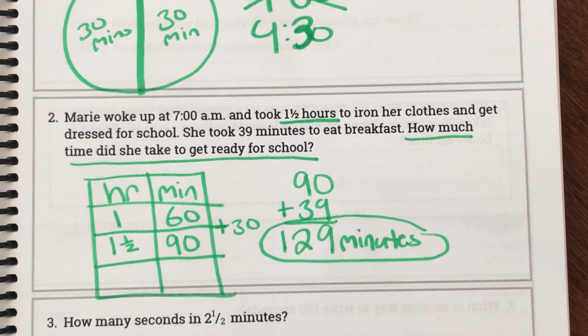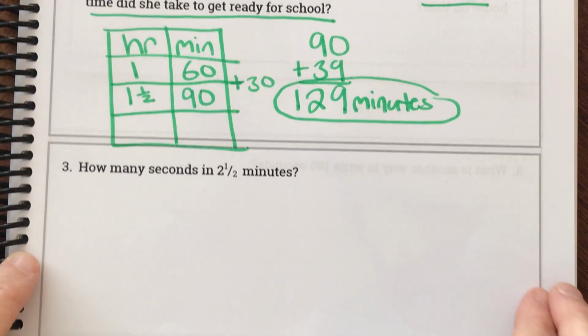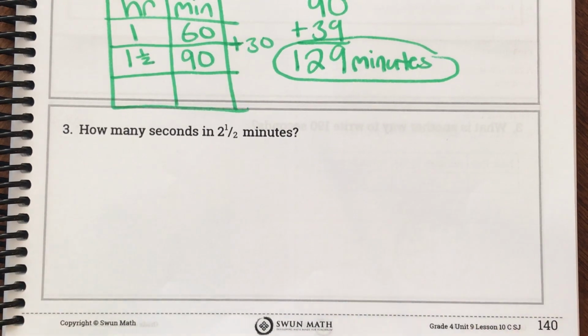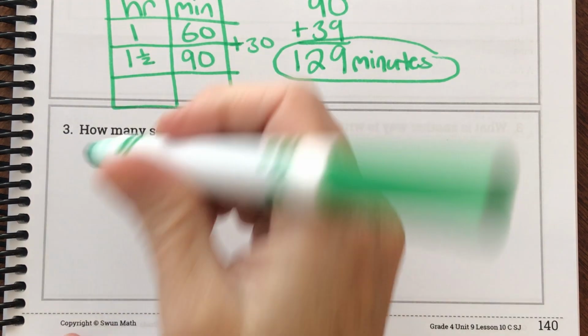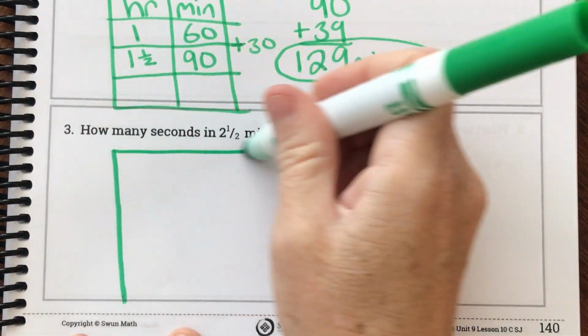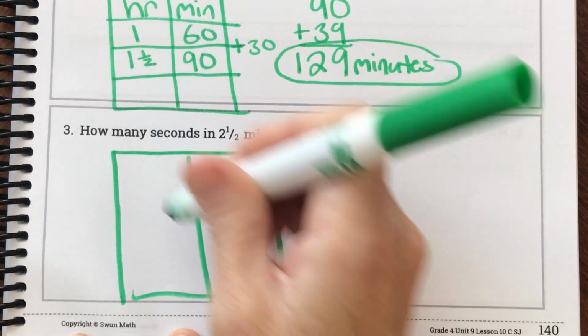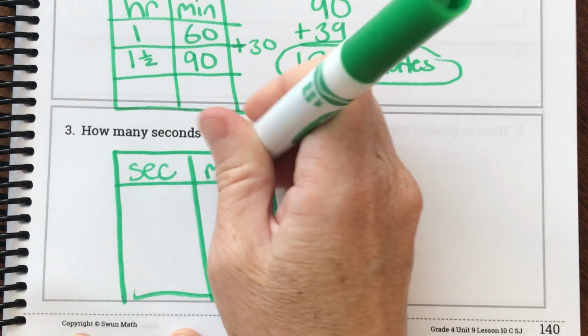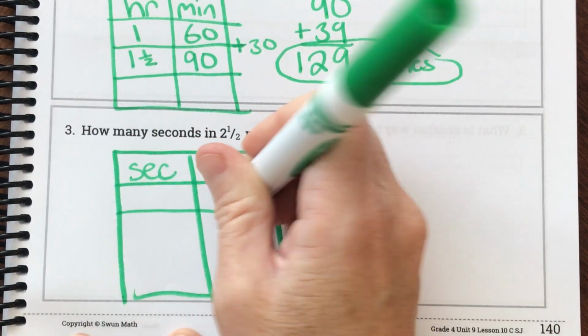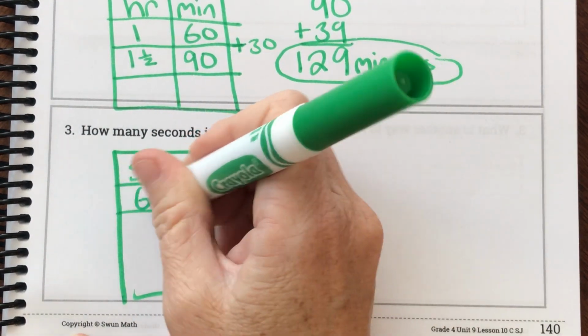Okay, let's look at our last problem together, boys and girls. How many seconds in 2.5 minutes? Oh, we did something just above. I'm going to do the table again. So how many seconds in 2.5 minutes? So let's set up our table with seconds and minutes. Well, 1 minute has 60 seconds in it.